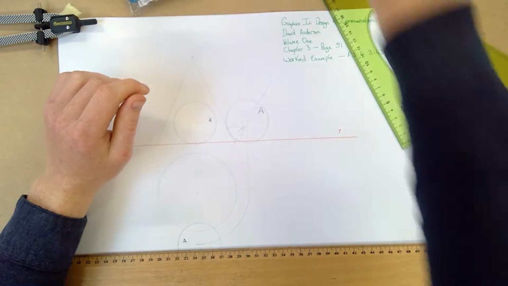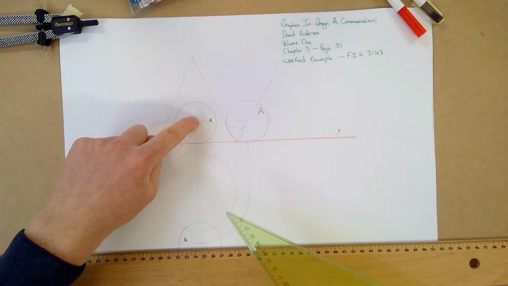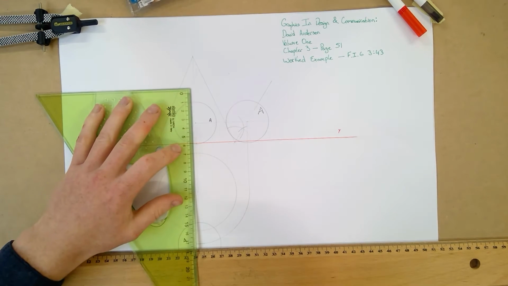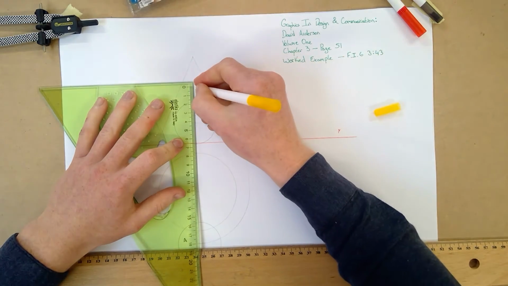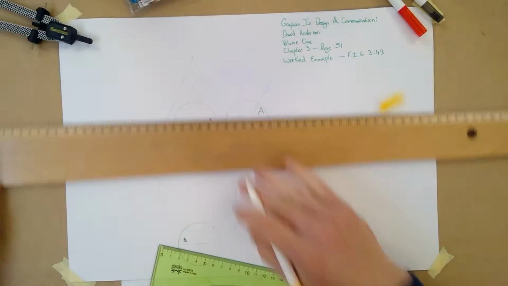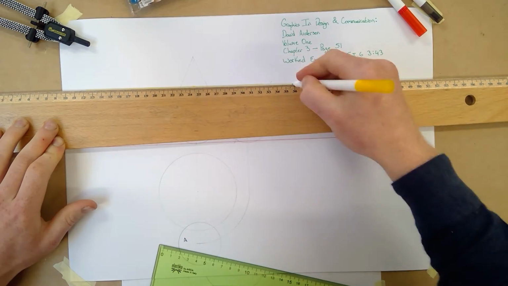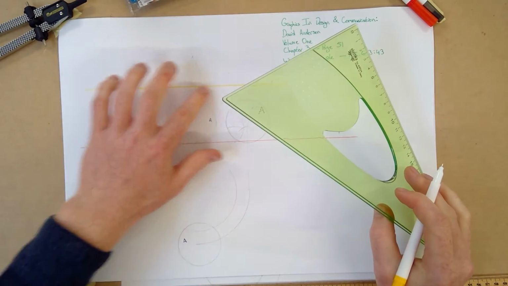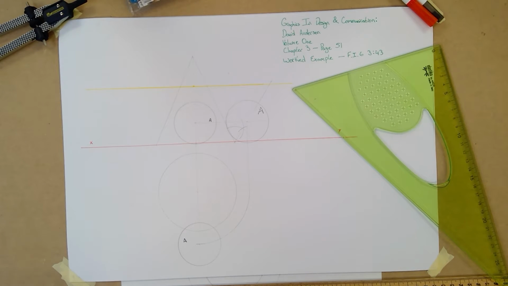So what I'm going to do is I'm going to measure 40 millimeters from the center of this sphere here, so it's 65 from the XY line. So I'm going to measure my 65 from the XY line. Mark there. I'm going to draw this line straight across the page, like so. So my center of sphere B is on that yellow line somewhere. I just need to try find out the radius of that sphere.